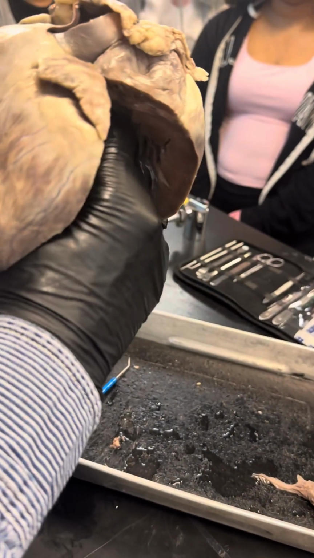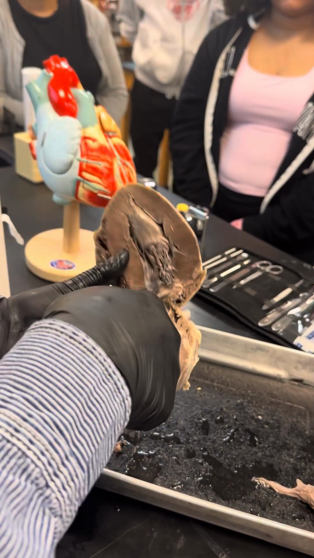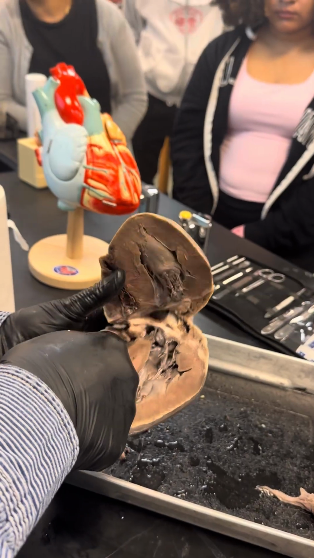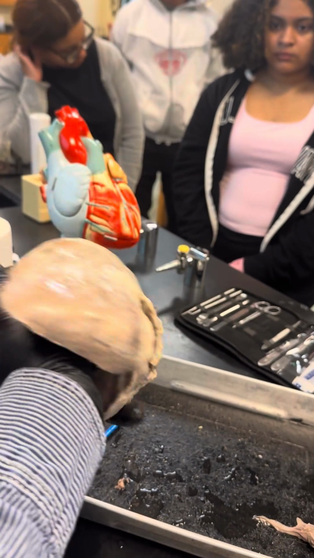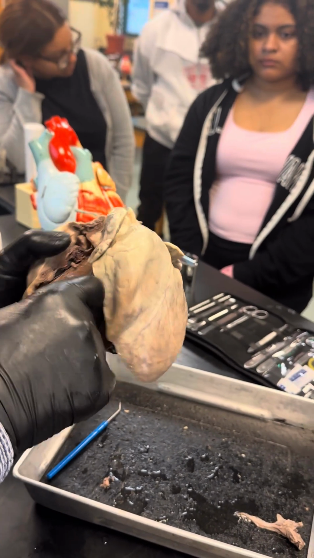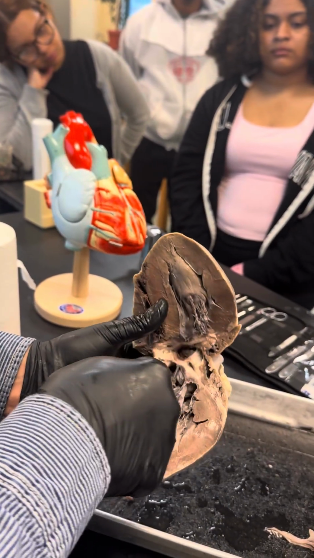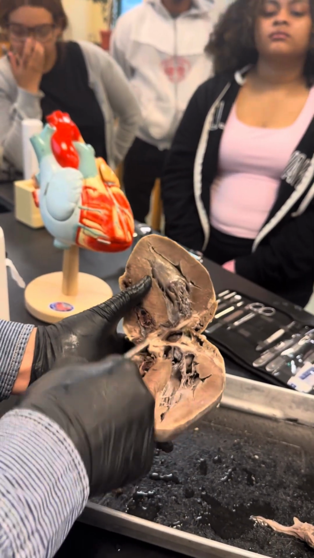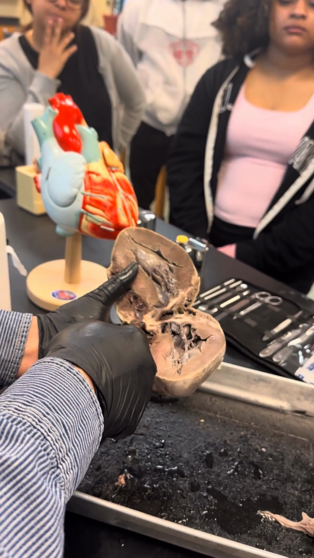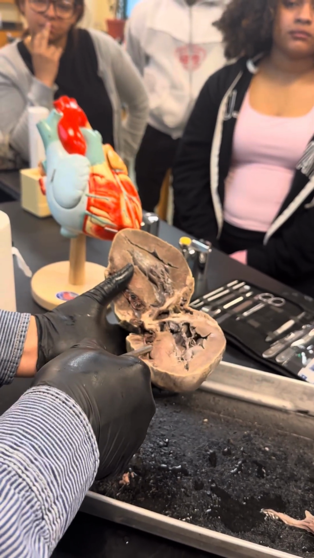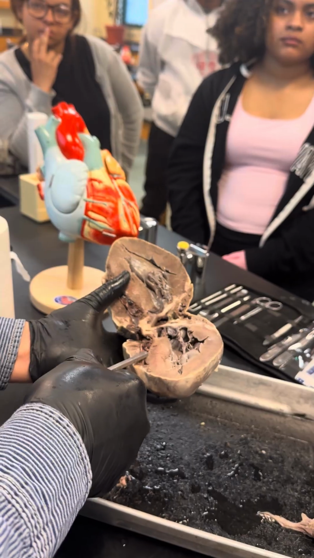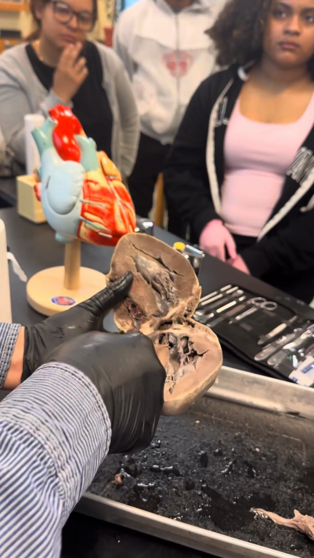And if you see here, the pulmonary artery. This is the pulmonary artery. See right here. So when the upper chamber, the atrium, contracts, blood comes to the right ventricle. When the right ventricle contracts, blood goes to the pulmonary artery.